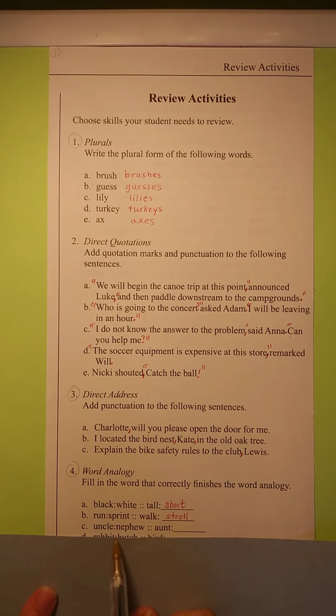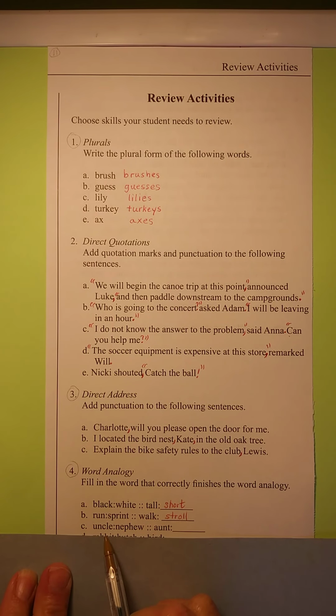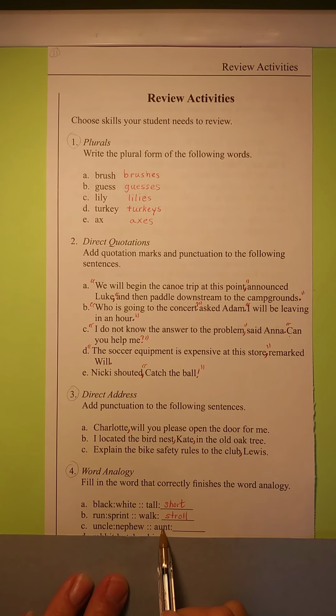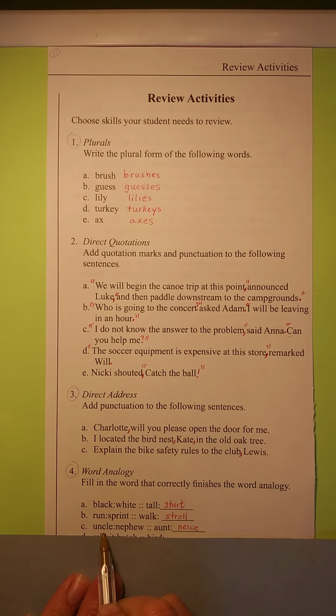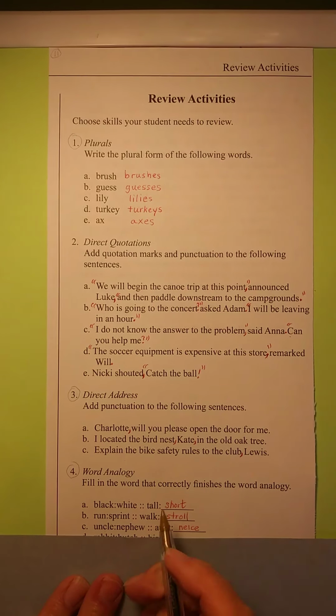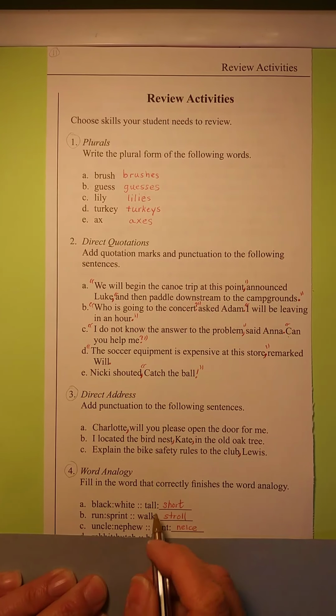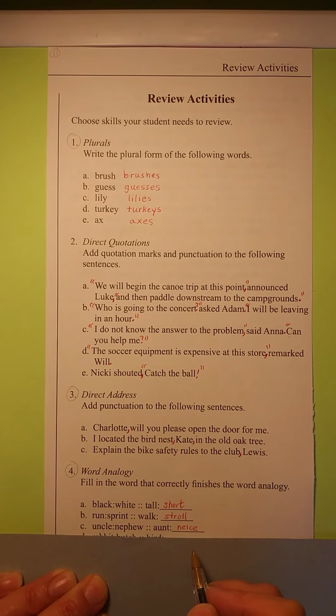All right, C is uncle and nephew. How are these two words related? An uncle is the father of a nephew. An aunt would be the mother of a niece. An uncle has a nephew, and these are both male, so these have to be both female. An aunt has a niece. Okay?